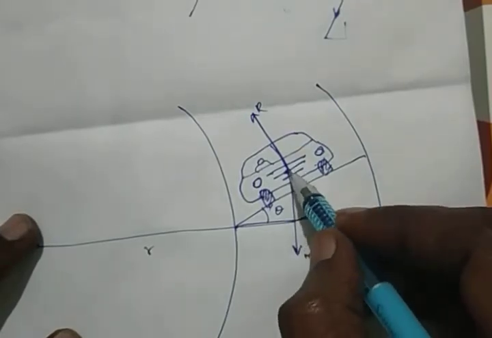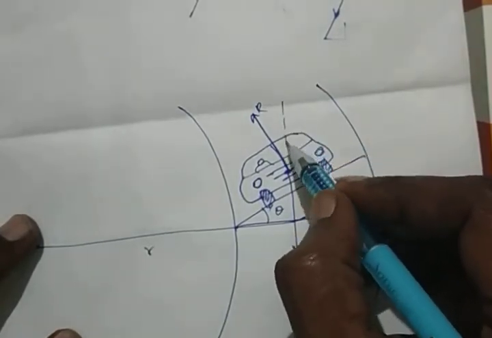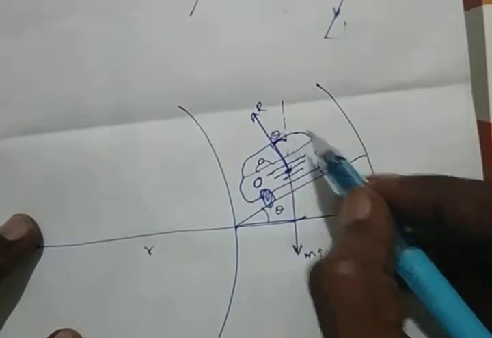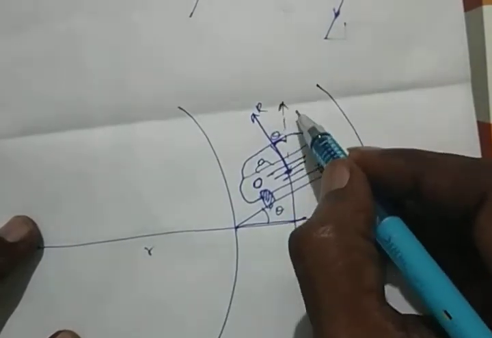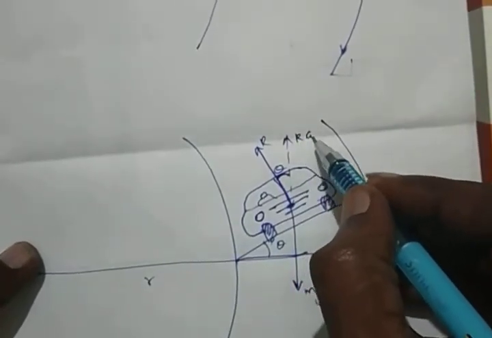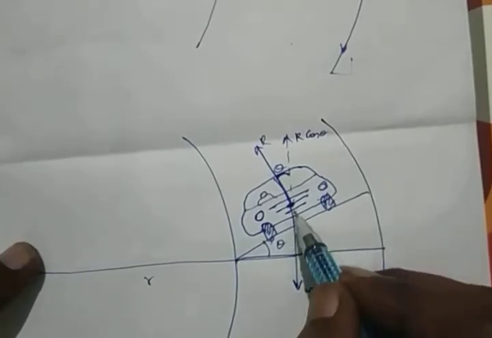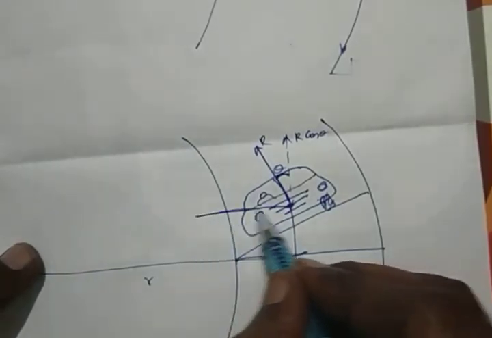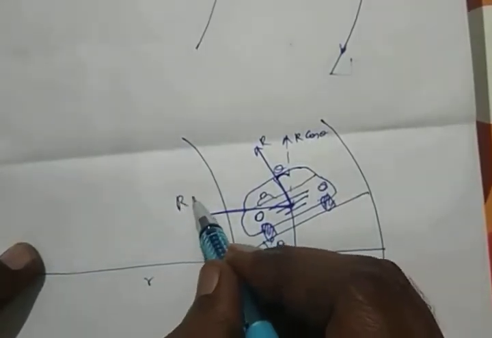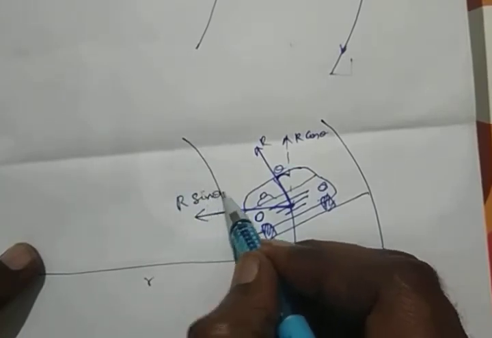Now you can make this an angle theta and give this as R cos theta. If this is R cos theta, what is contributing here? This is R sin theta.